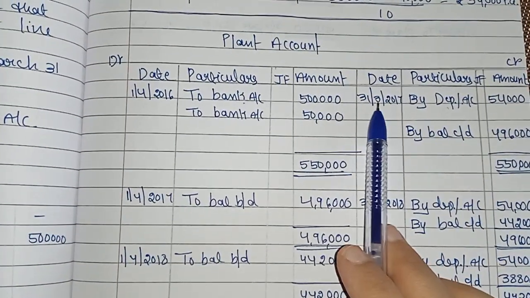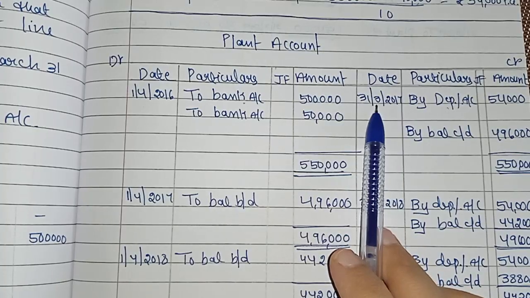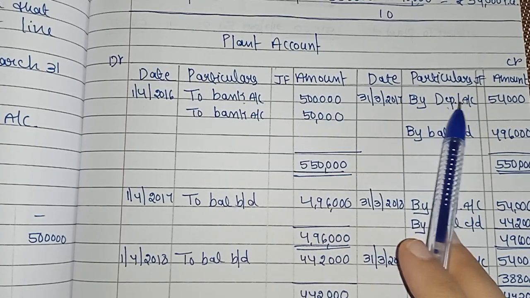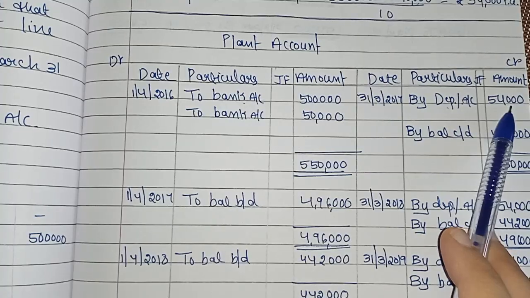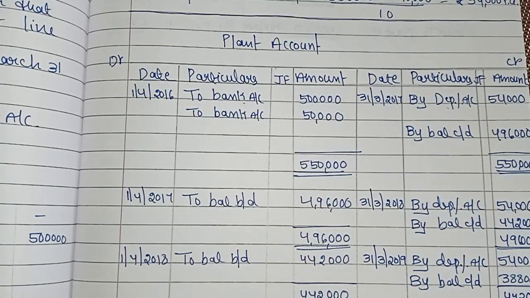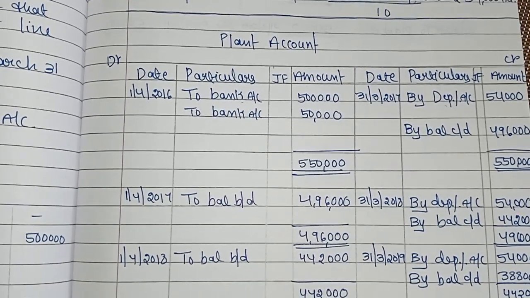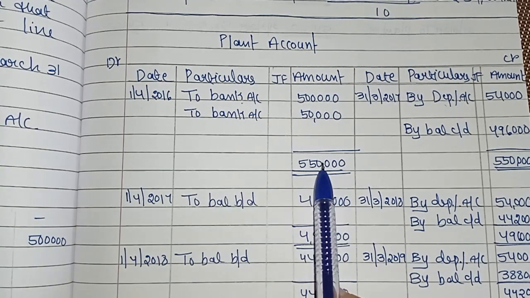That is on 31st/3/2017, at the end of the year, we need to charge the depreciation, right? That is by depreciation account equals 54,000. Here see, for all the 3 years the depreciation amount will remain the same. Why? Because here we are following the straight line method of depreciation. Clear? Now we have to total.